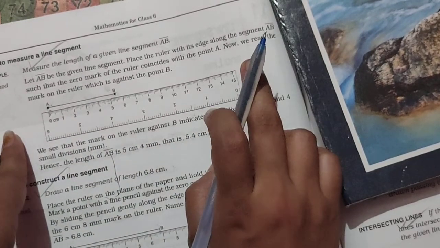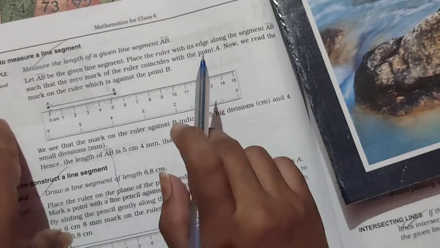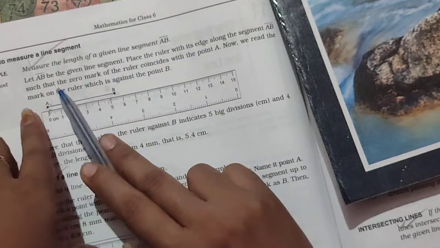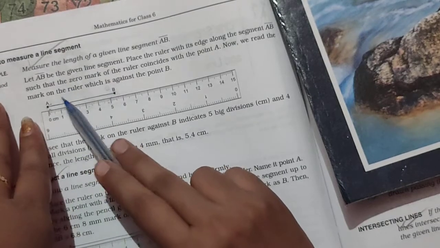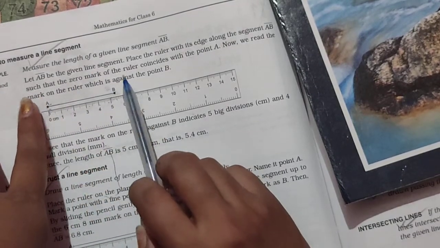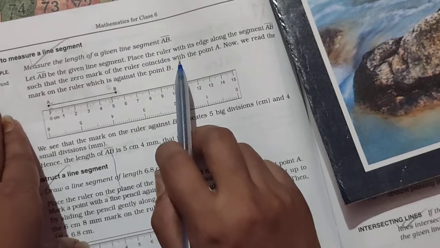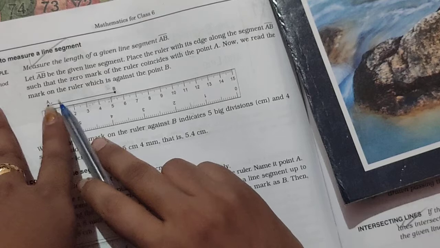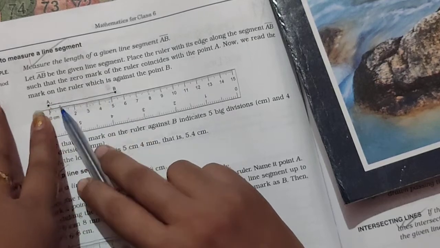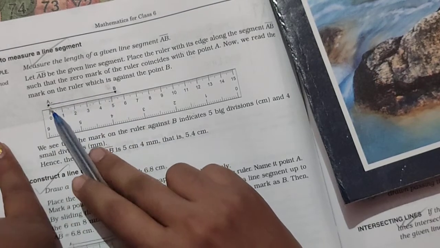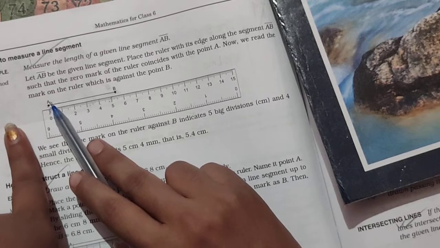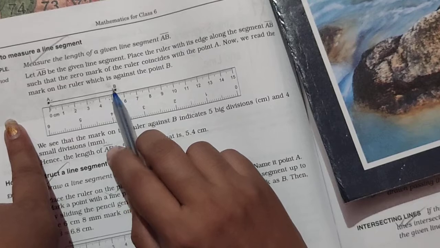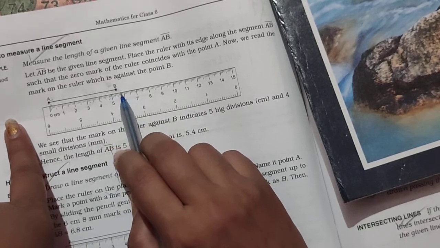First of all, you have to take a ruler and then you have to draw a line segment. And you know that a line segment has two endpoints. In this line segment, A and B are the two endpoints. And now you have to place the ruler along the segment AB, such that the point 0 coincides with point A, and now you have to read which point of the ruler the point B coincides with.